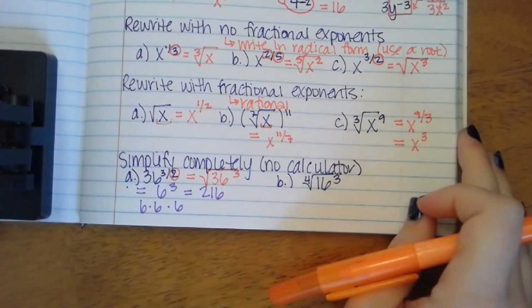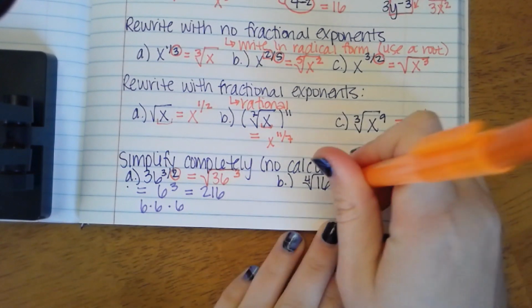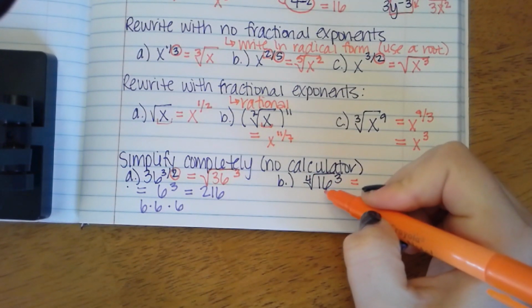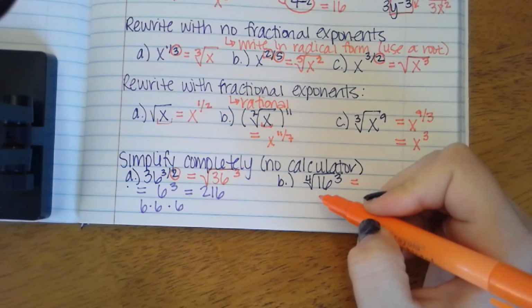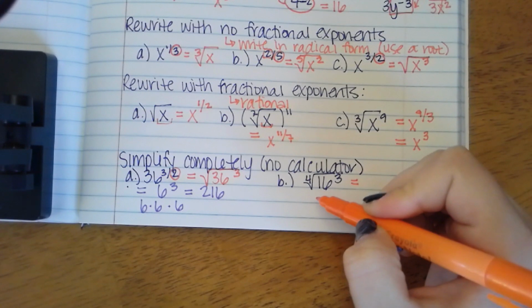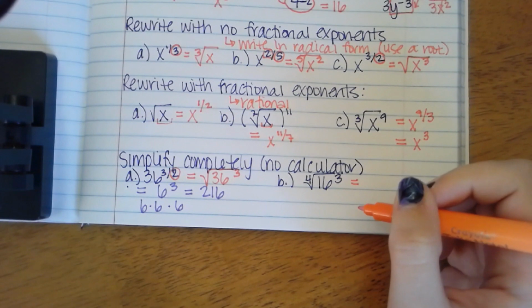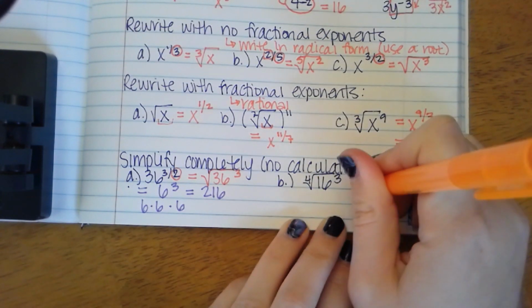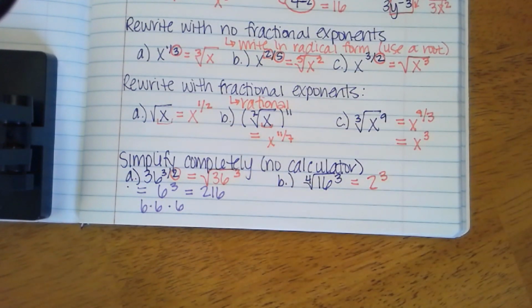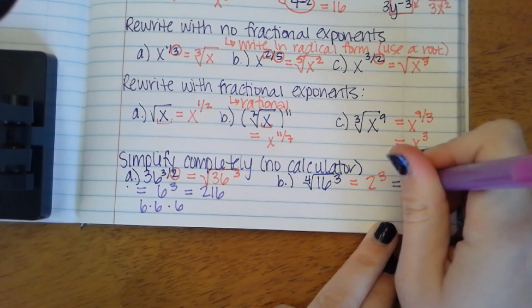All right, and then our last problem for this page, we have the 4th root of 16 cubed. So again, I would highly recommend taking the 4th root first. The numbers aren't going to be very big ever, so if you don't know what it is off the top of your head, you can always guess and check. I would start with 2 and work your way up. So 2 times 2 is 4, times 2 is 8, times another 2 is 16. So the 4th root of 16 is 2. So we're going to do 2 cubed. And then 2 cubed is 2 times 2, which is 4, times another 2 is 8.